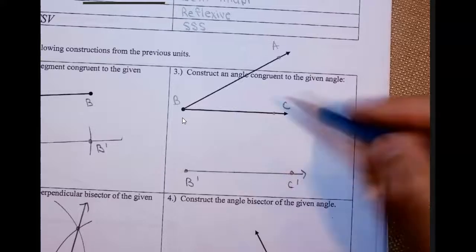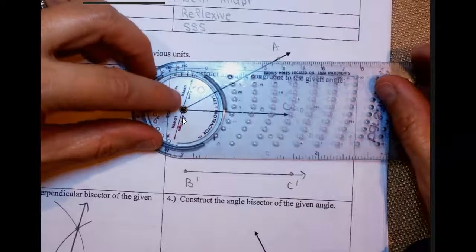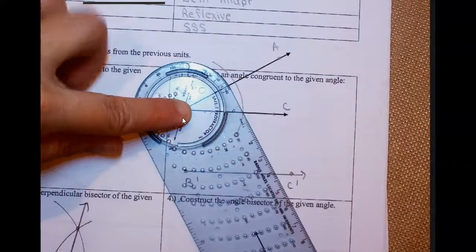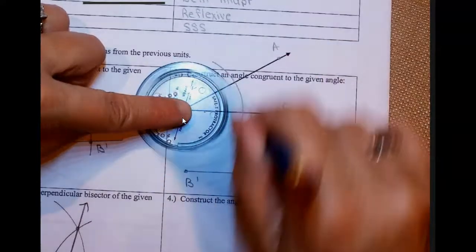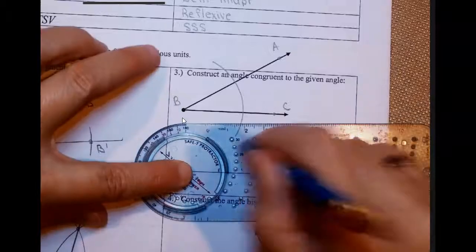I'm going to make an arc on that original angle, and I'm going to make that same corresponding arc down here. And I'm going to use the number 30. And let me show it to you again in case you need it. Again, I used a 30 from there. I come down here. I'm going to do a 30 as well.